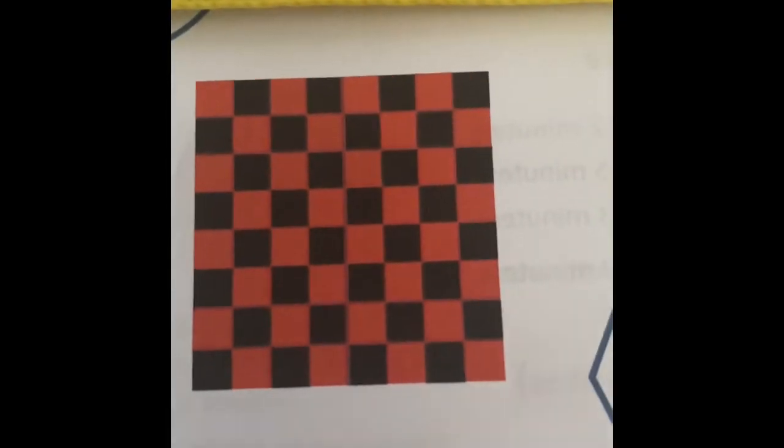Let's do another one. All right. What was my shape? Yeah, it was a rectangle. Yeah, that American flag was a rectangle. Let's try another one. Okay, ready? What was my shape? Yes, it was a square. The checkerboard was a square.